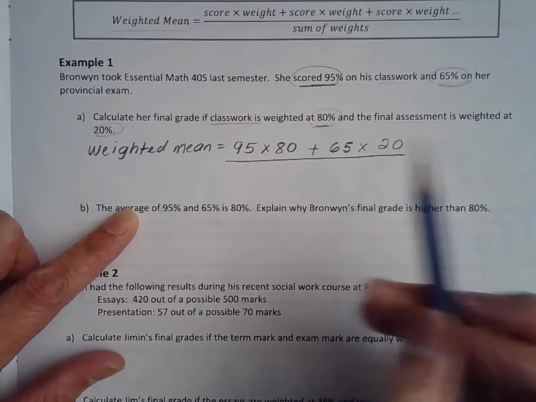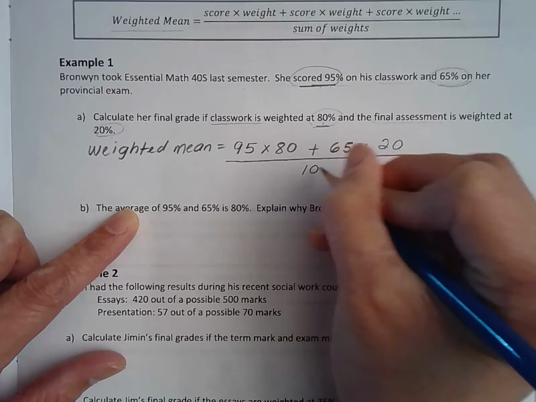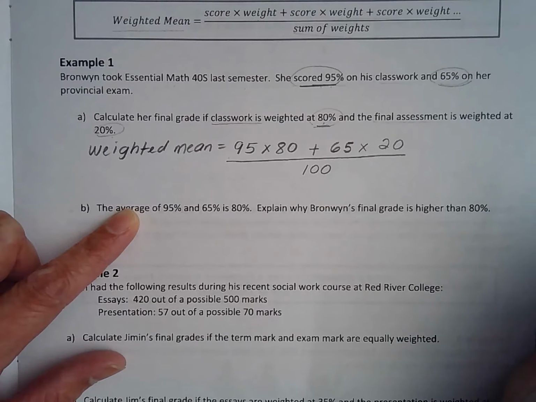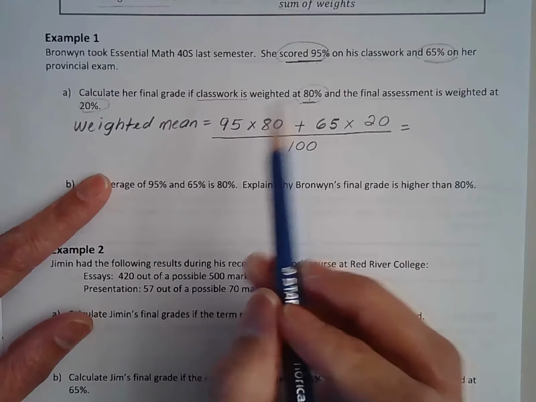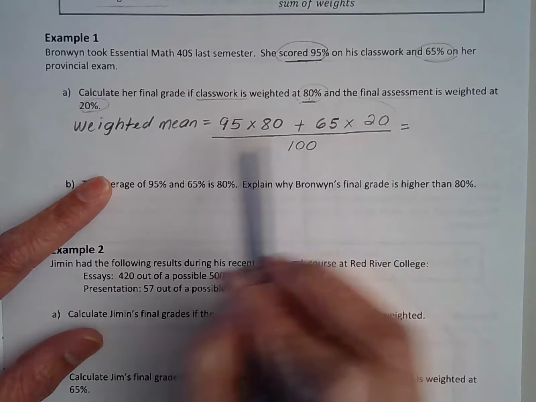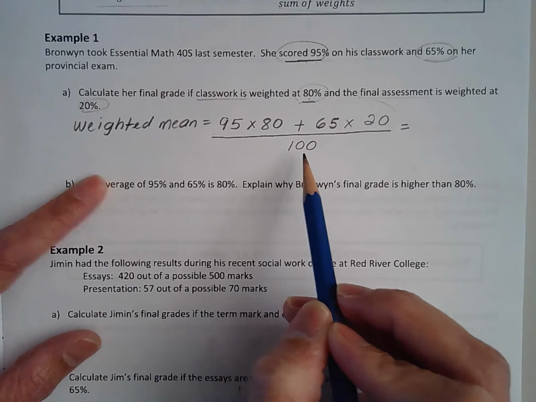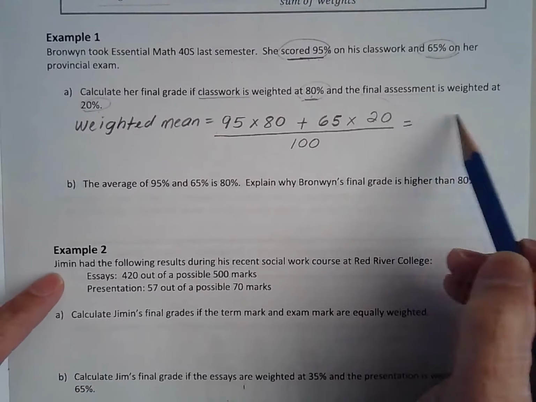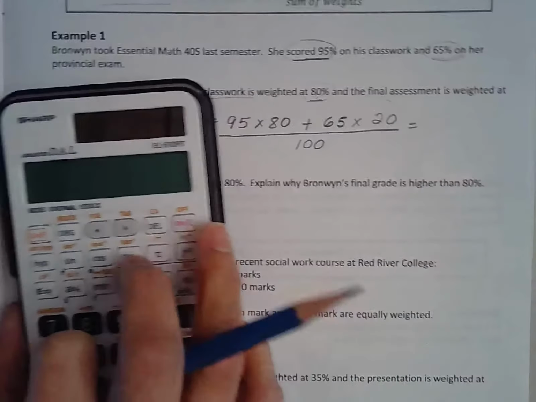The total weight is 80 and 20, so that makes it 100. So first we figure out the top number, and then whatever we find from there, we have to divide by 100. Okay, so let's go ahead and figure that out.